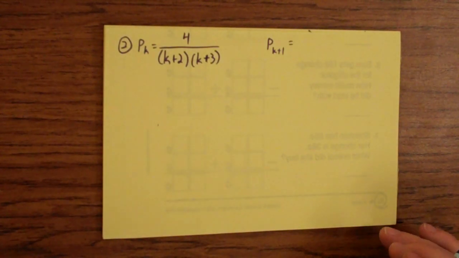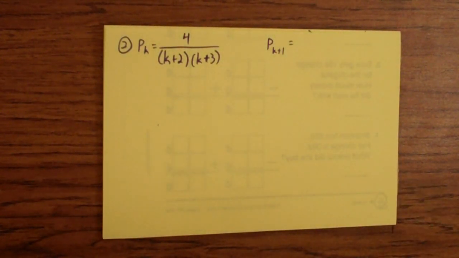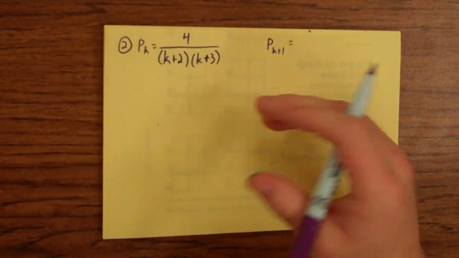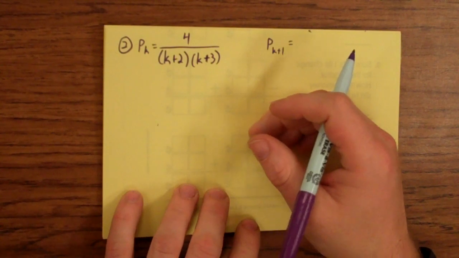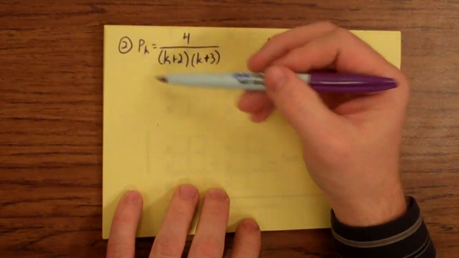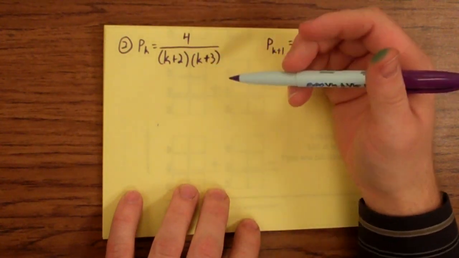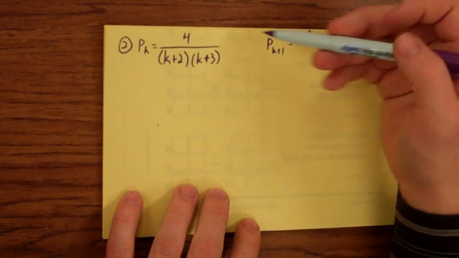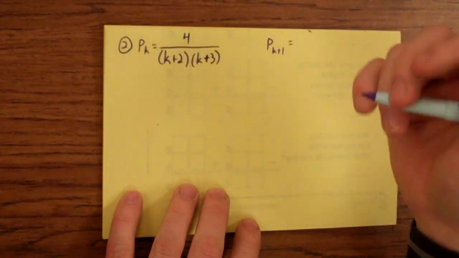So the first number I'm going to start with is number 2, and it's just to make sure that you don't find the instructions for it confusing or anything like that. But it's something I would assume you'd be able to do. Number 2 says P of k is equal to this expression. And based on that, we want to find P of k plus 1. And this is just a necessary skill for the second part of induction.